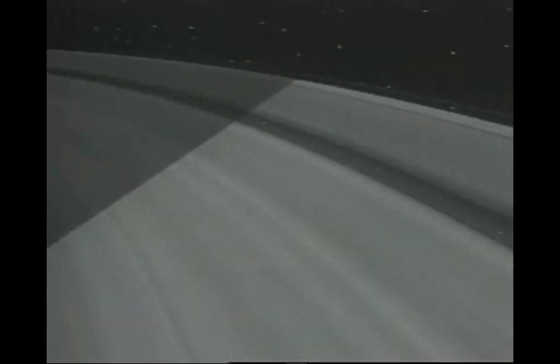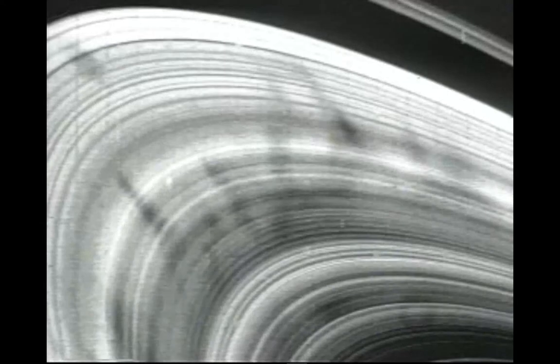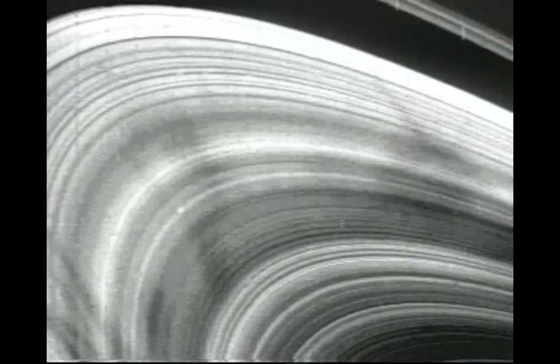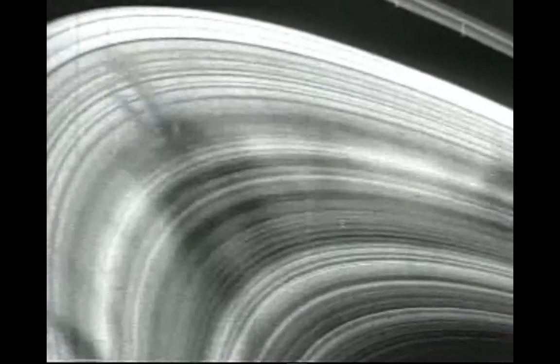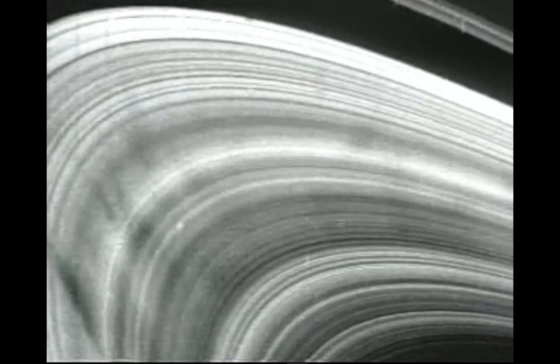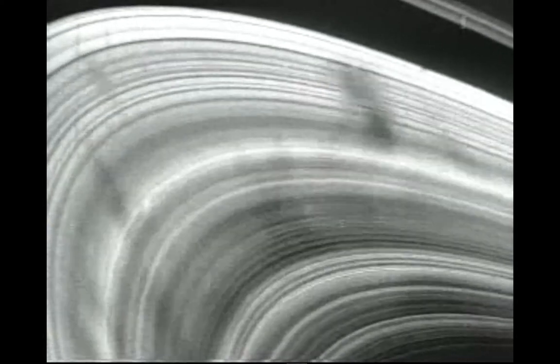These grooves are there because the rings are constantly being disturbed by satellites orbiting in with the smaller ring particles themselves. As the Voyager swept by, sunlight penetrated, backlighting and brilliantly illuminating the splendor of the rings, like the spokes of a gigantic Catherine wheel.